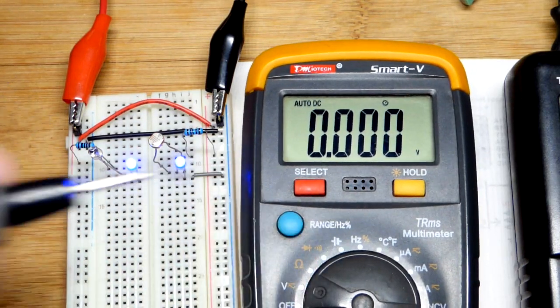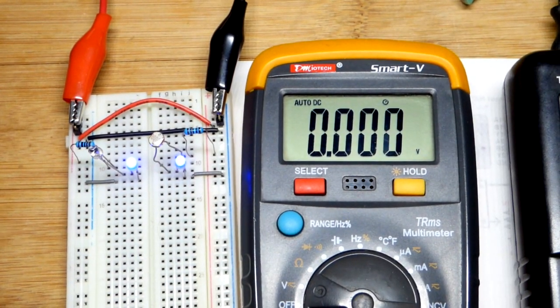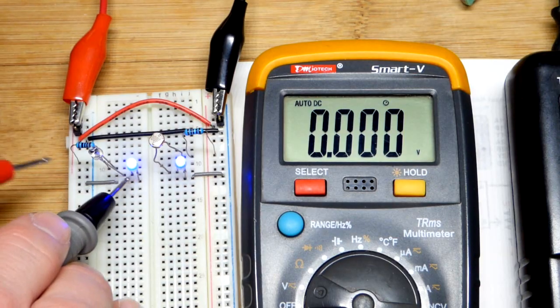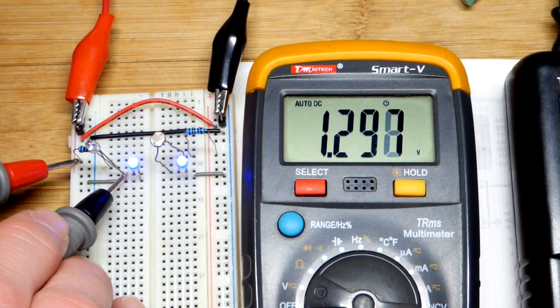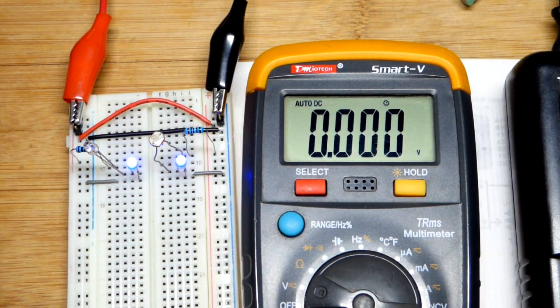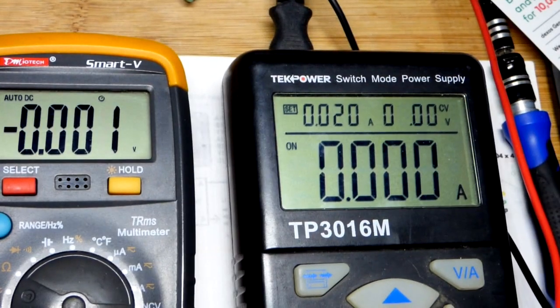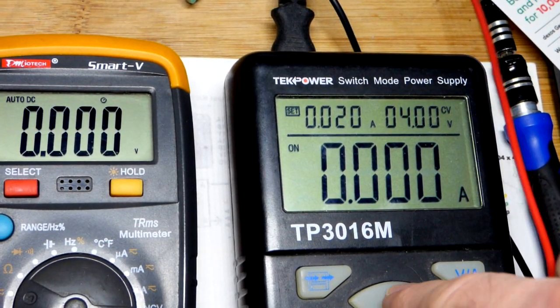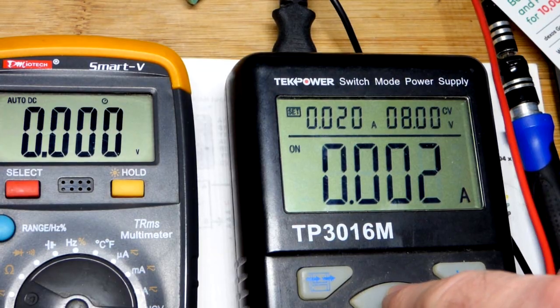But, you know, it's pretty close to 3. So that's when we had 4 volts. Let's see what that voltage was again. Right there, yeah, about 1.3 volts. It looks like pretty close for both of them. About 1.3 across the components, setting the current.